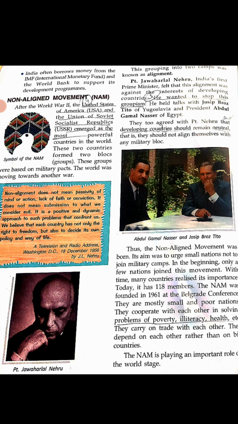Now the next heading: Non-Aligned Movement, in short NAM. After World War II, the United States of America (USA) and the Union of Soviet Socialist Republics (USSR) emerged as the most powerful countries in the world at that time. These two countries formed two blocs, or groups. These groups were based on military pacts. The world was moving towards another war. This division into two camps was known as alignment.